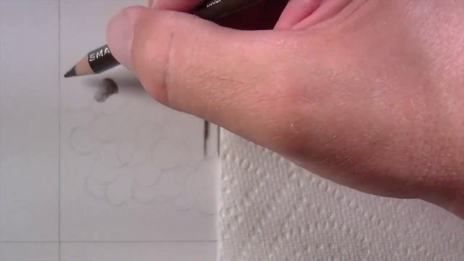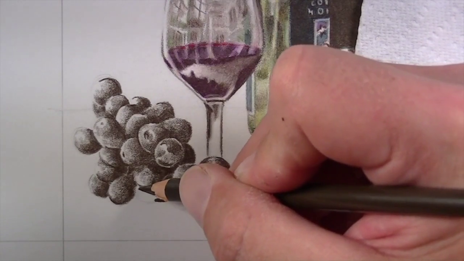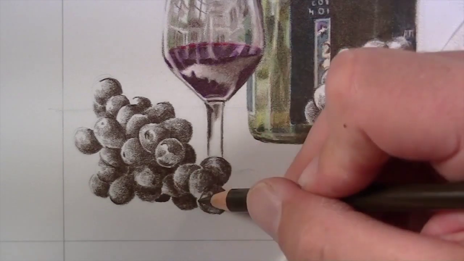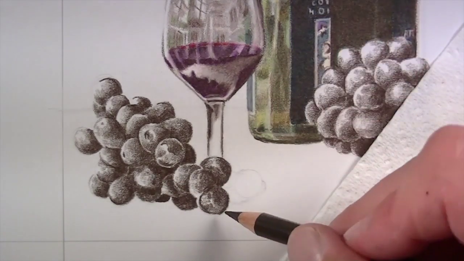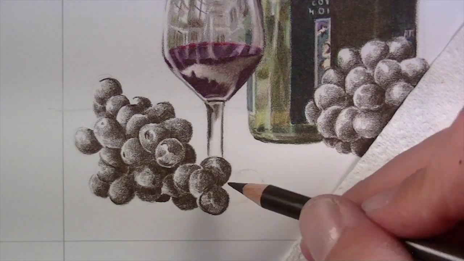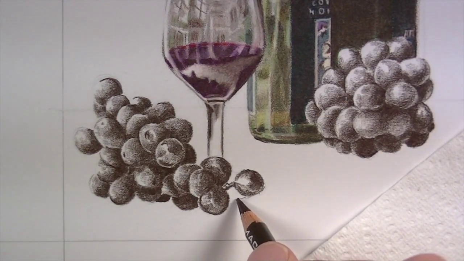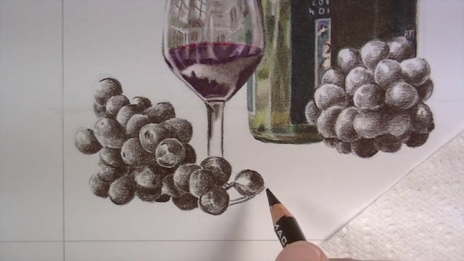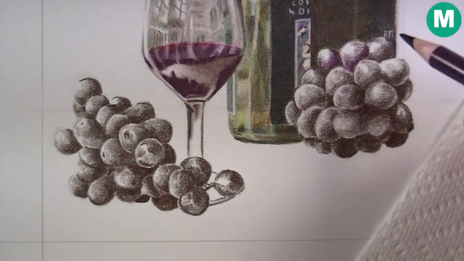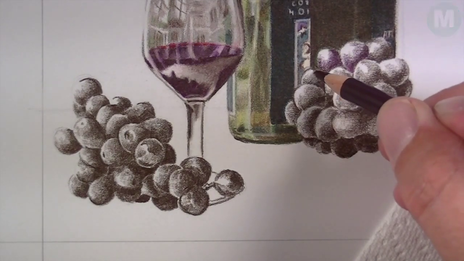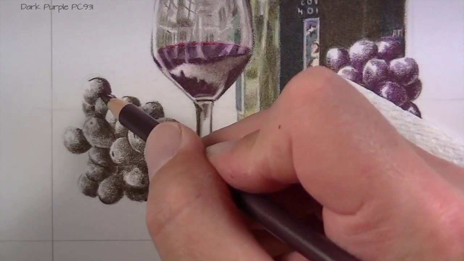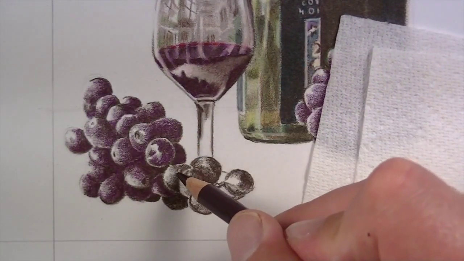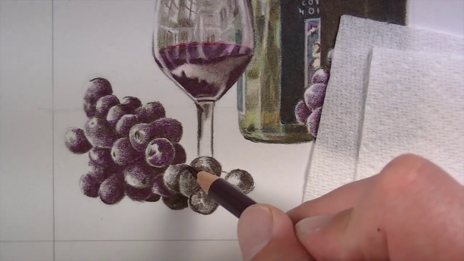The grapes on the left side of the picture plane are addressed in the same manner. With the underpainting completed for the grapes, we can move on to the local color. Here we'll begin with dark purple. Medium pressure is applied here so that we don't get too strong with our application of dark purple.